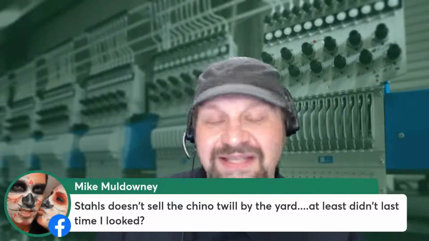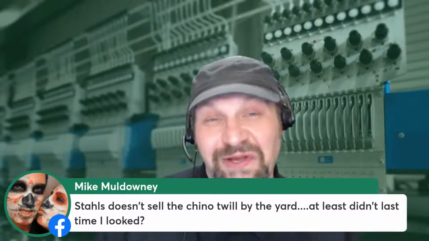And yeah, Mike, I don't believe that they sell the Chino twill by the yard. This is something you'd be doing on your own if you're going to do it with the Chino twill. I will say that if you like the Stalls product and you're doing stuff with a standard varsity type or script type like that, anything that's in their standard types, I will vouch for the fact that I really like the quality of the Stalls product.